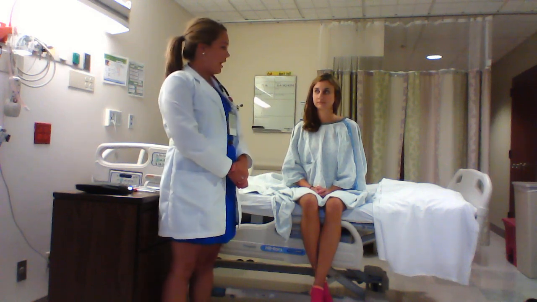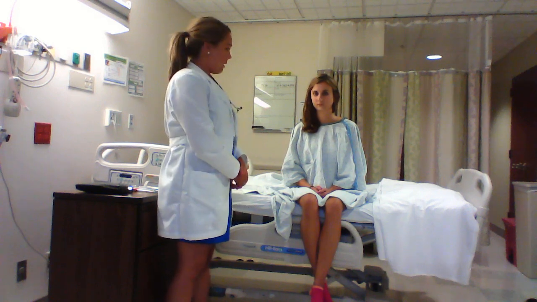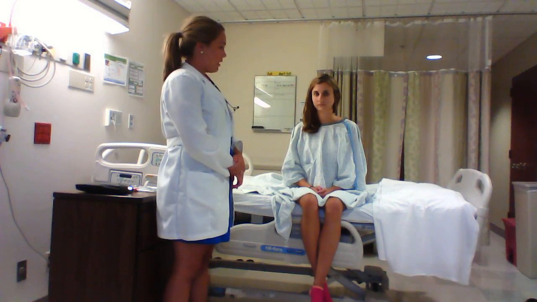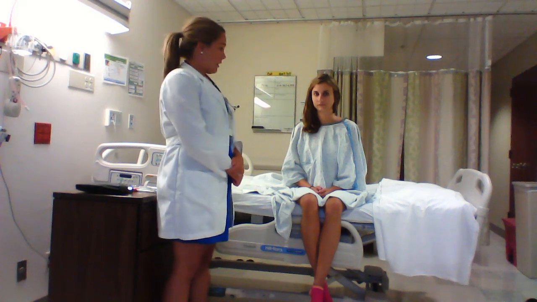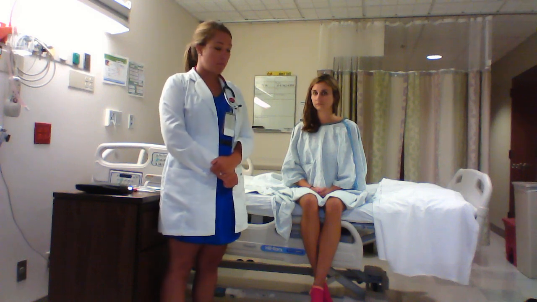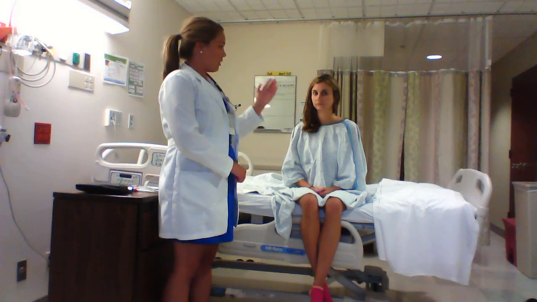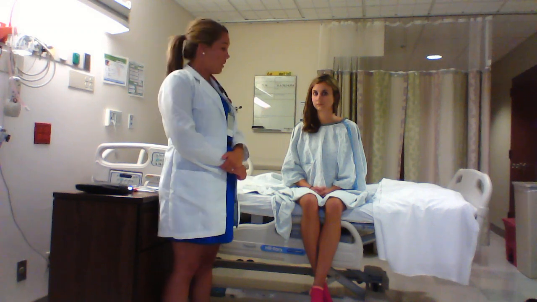So to start off, I am going to do a general inspection of her skull and face. I am going to look at her face, making sure that the eyes, nose, ears, and mouth are all symmetric and even. I am looking at the color of her skin on her face, making sure it is uniform throughout. I'm also going to make sure that there are no masses present on her skull or face as well.